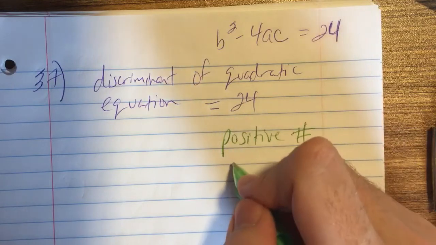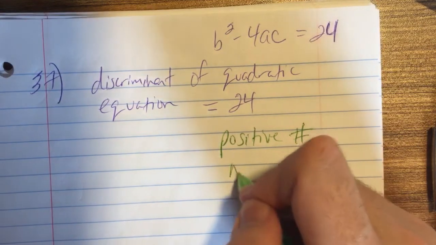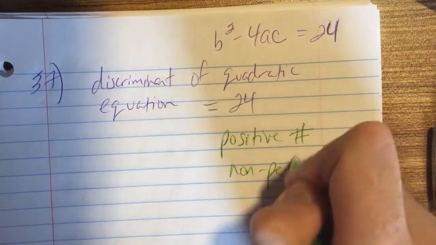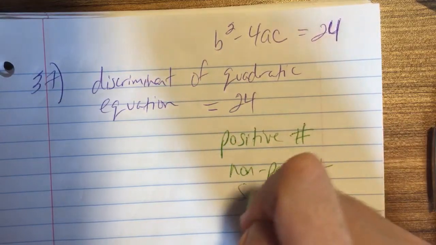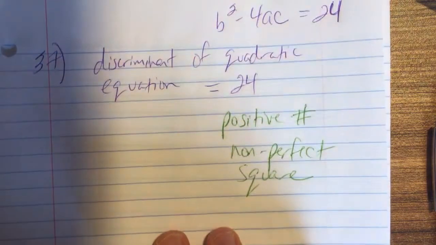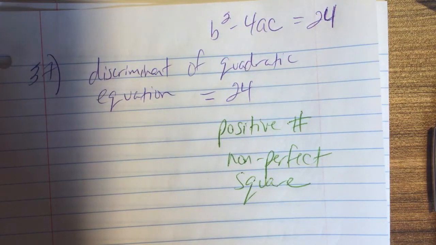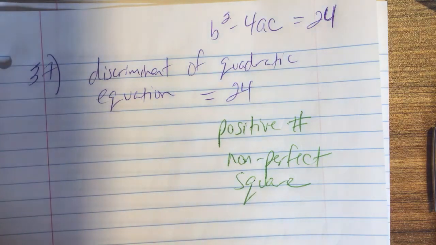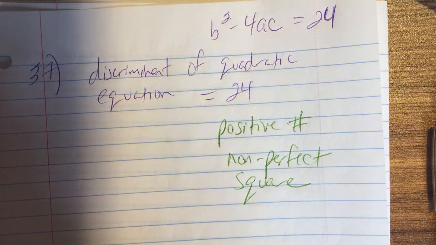But also that it's a non-perfect square. And it's also not equal to 0. So when the discriminant would be equal to 0, the roots would be equal to each other. So it can't be choice B here.